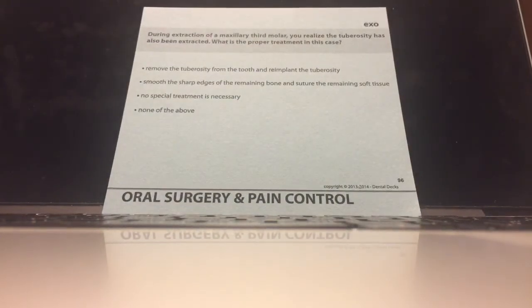During extraction of a maxillary third molar, you realize that the tuberosity has also been extracted. What is the proper treatment in this case? Remove the tuberosity from the tooth and reimplant the tuberosity? No. Smooth the sharp edges and remain in bone and suture the remaining soft tissue? Yes.